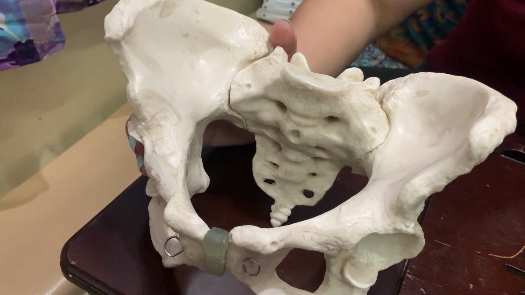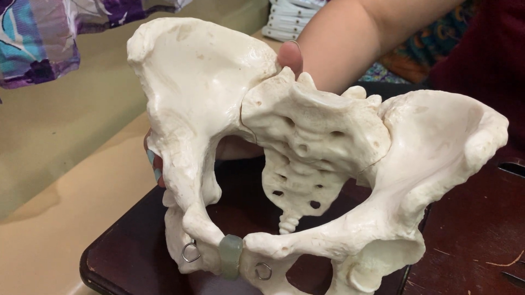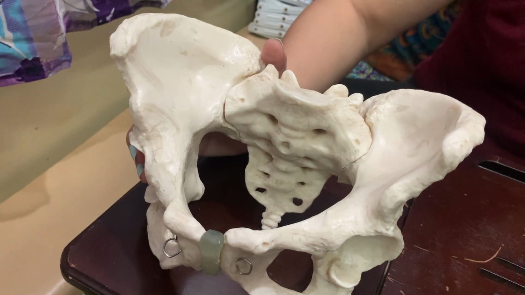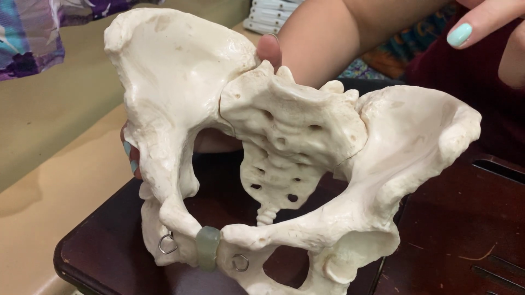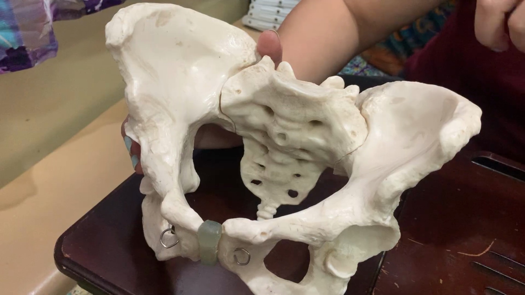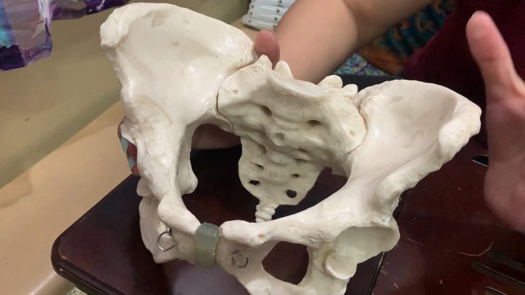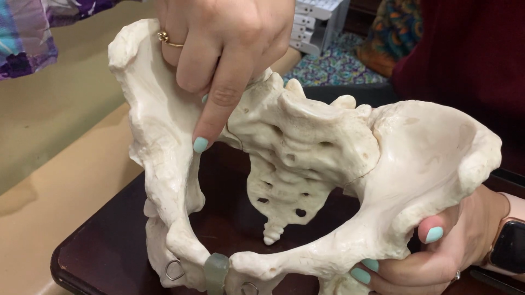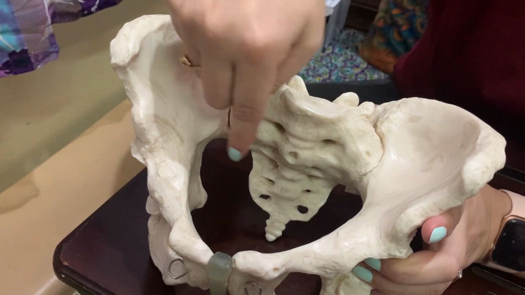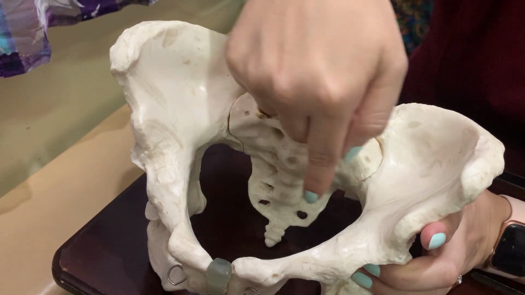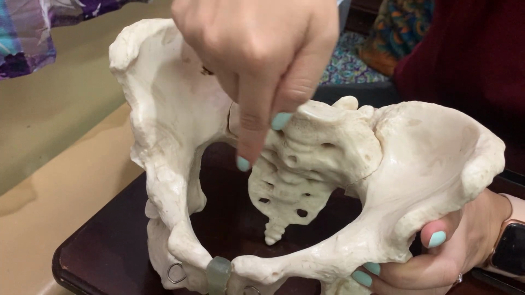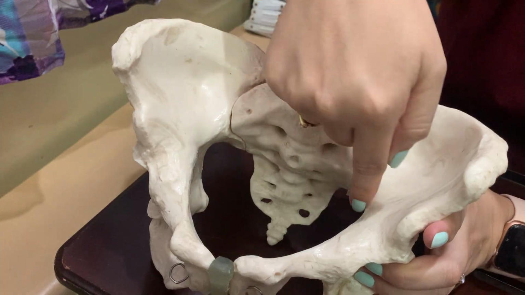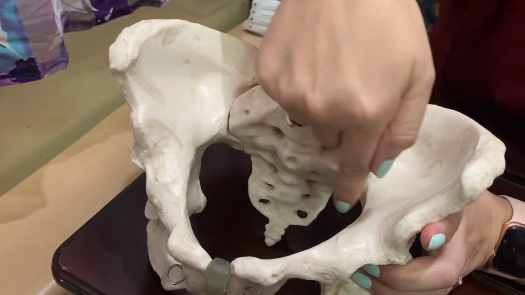Now what is the transverse diameter of the inlet? The transverse diameter of the inlet is basically the distance at the farthest portion of the iliopectineal line. So here you have the iliopectineal line, the farthest portion will be this area. So the maximum distance is around 13 centimeters, the transverse diameter, the farthest portion on the iliopectineal line. This is the transverse diameter.